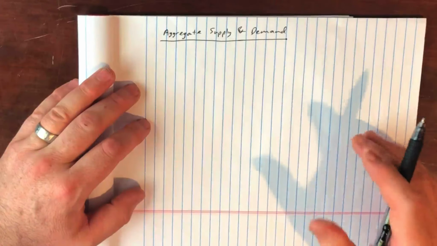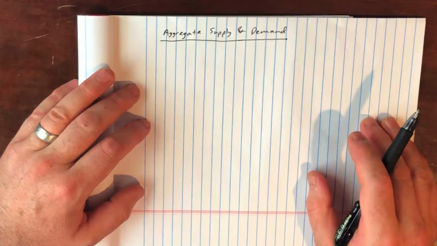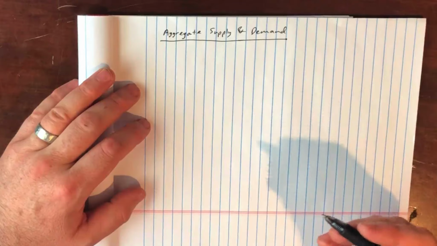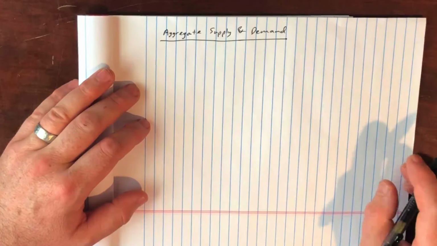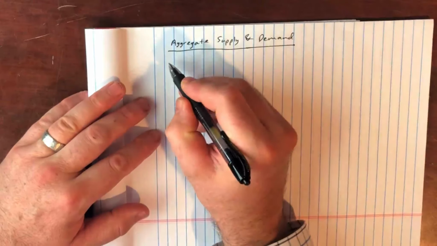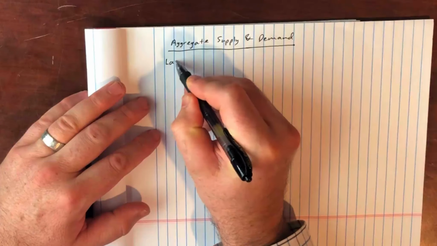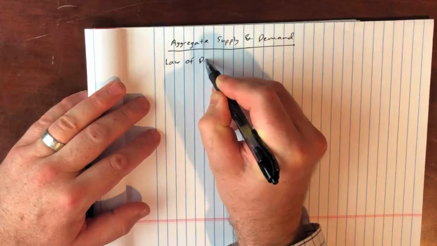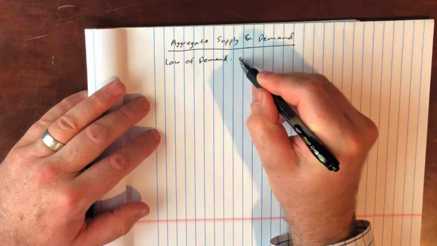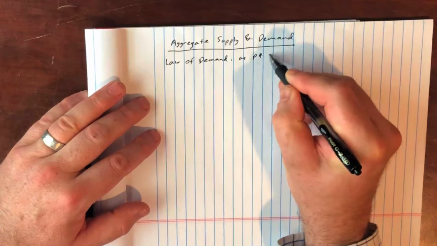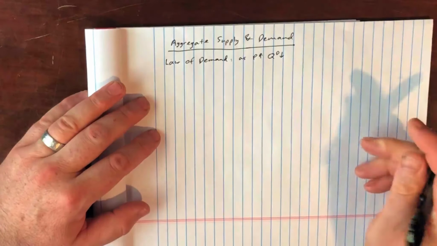So we're building on our earlier discussion of supply and demand and now trying to build up a model of the whole economy. Let's start with the demand curve. Okay, so what we learned is that on an individual market basis, there is the law of demand, right? That basically says as the price increases, the quantity demanded decreases.